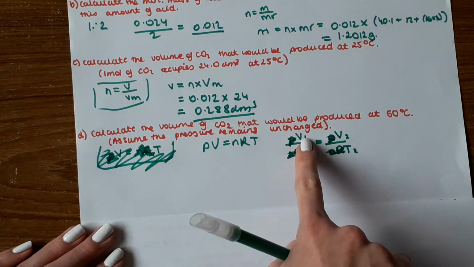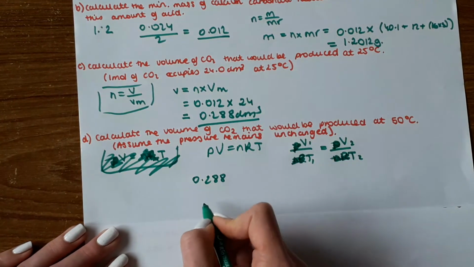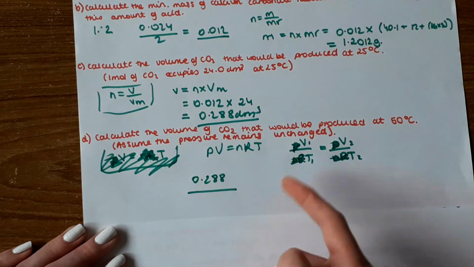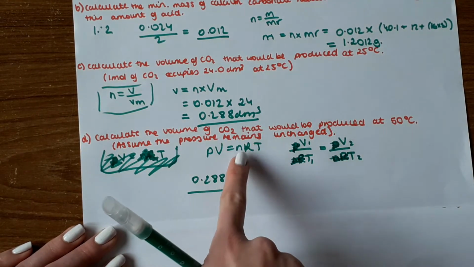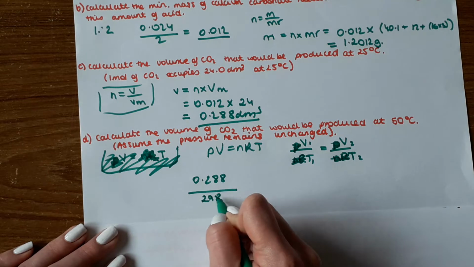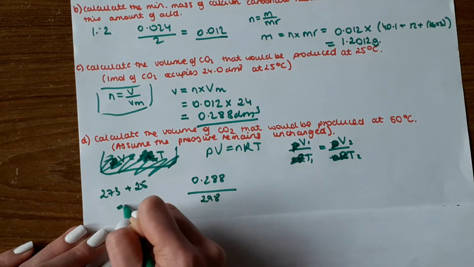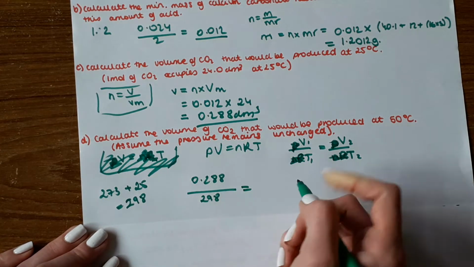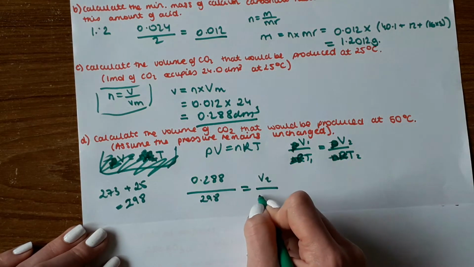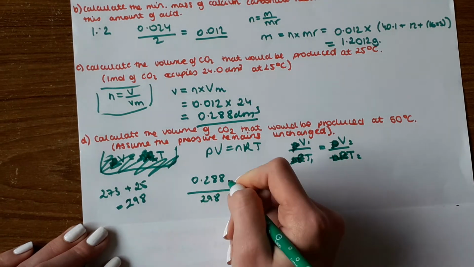So we know the V at 25 degrees, because we just calculated it, 0.288 decimeters cubed. We also know the temperature, 25 degrees. But remember, for the ideal gas equation, we need the temperature in kelvins. 25 degrees in kelvins is 273 plus 25, which equals 298. And that's equal to V2, which we don't know, over the other temperature we're comparing. It's 50 degrees Celsius, so 323 kelvins.